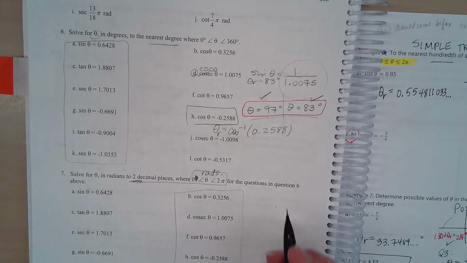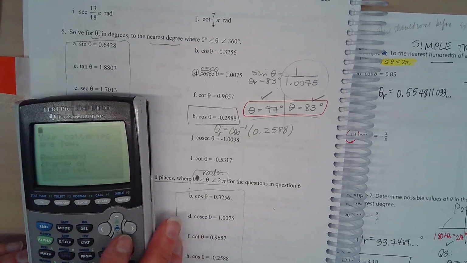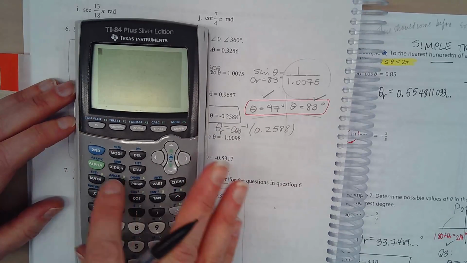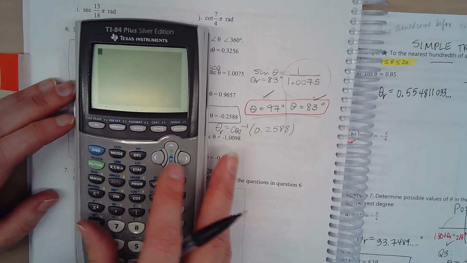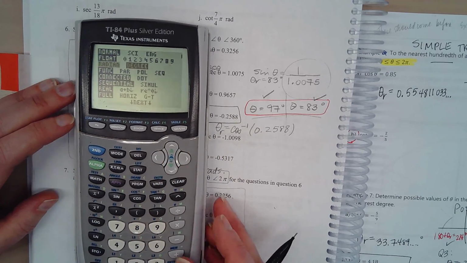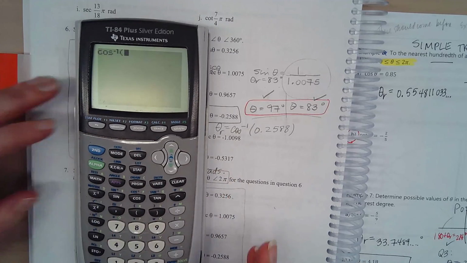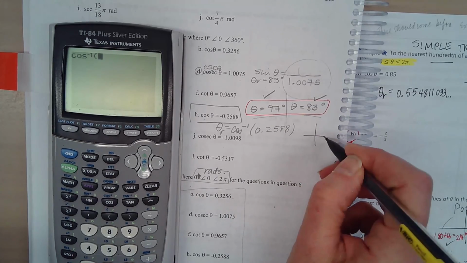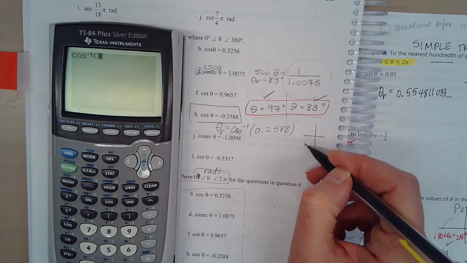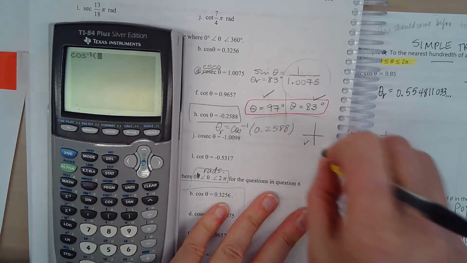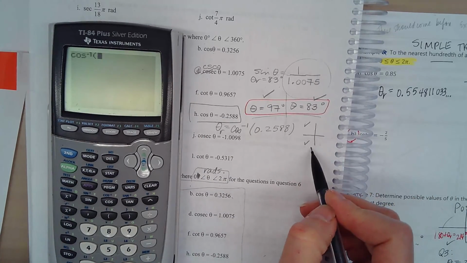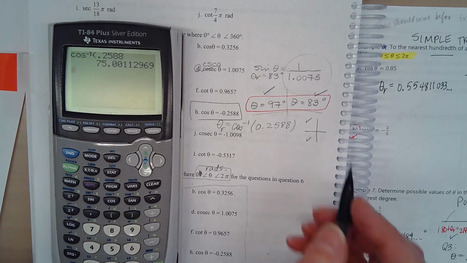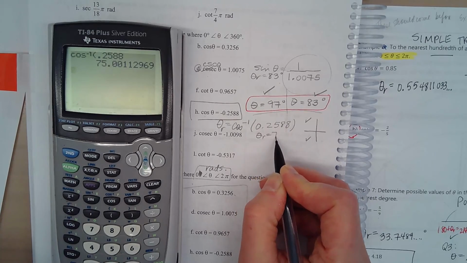So here, I solve for my reference angle, and I have to make sure I'm in the right mode, and I go shift, oh sorry, it was degrees, thank you. And I go shift cos, point, I don't use the negative. What do I use the negative for? To determine what quadrant it's in. Cos is negative in 2 or 3, right? Those are where my two related angles are going to be found. 0.2588, and I get my reference angle is 75 degrees.